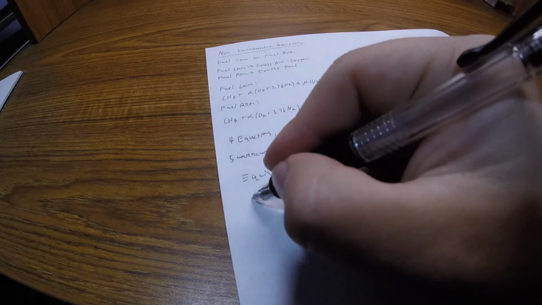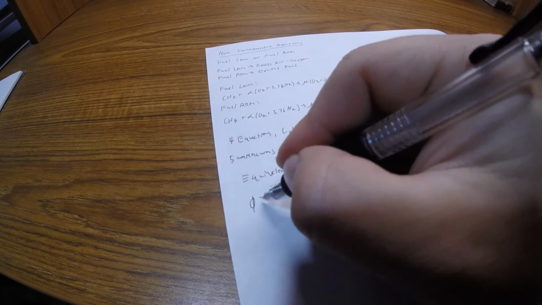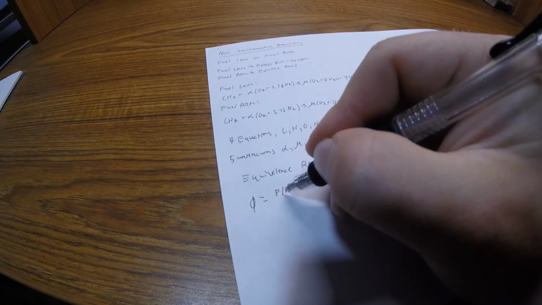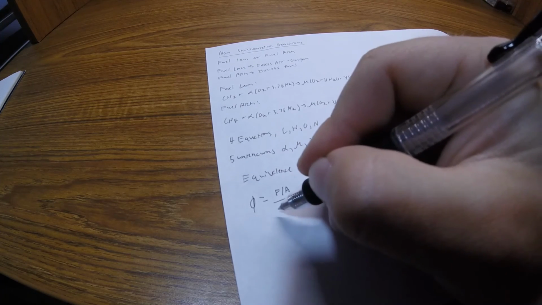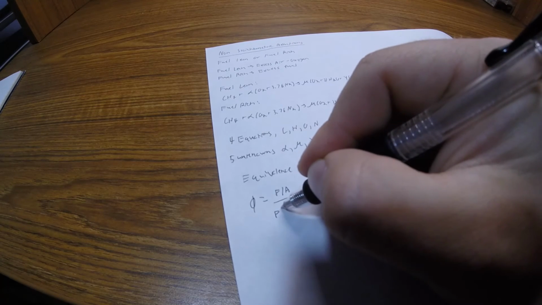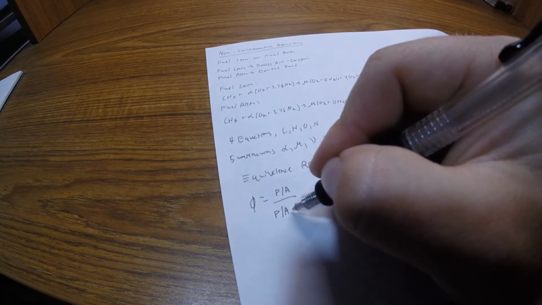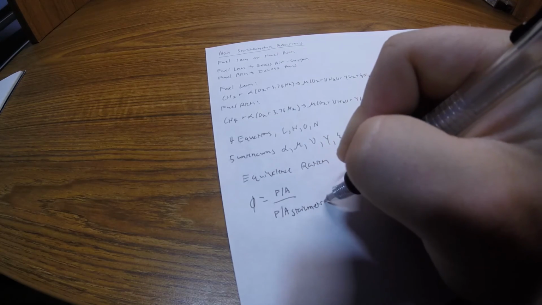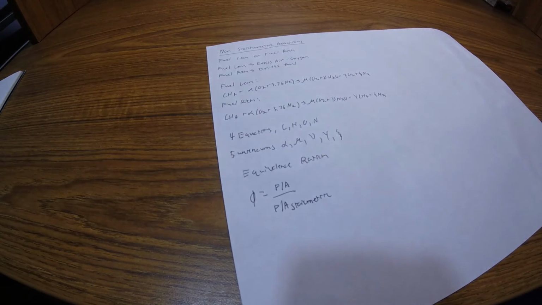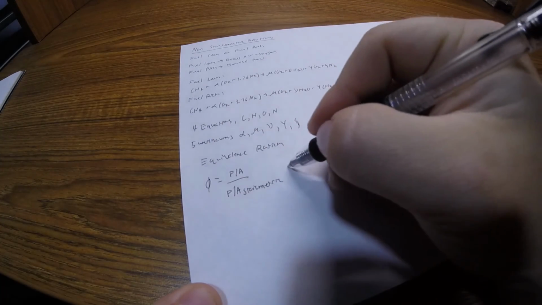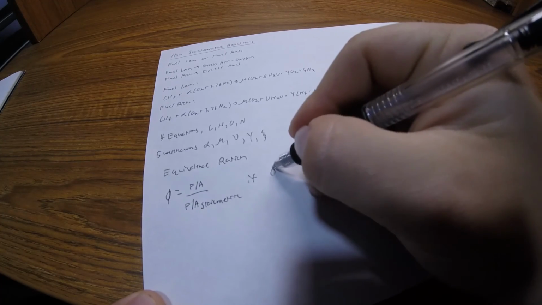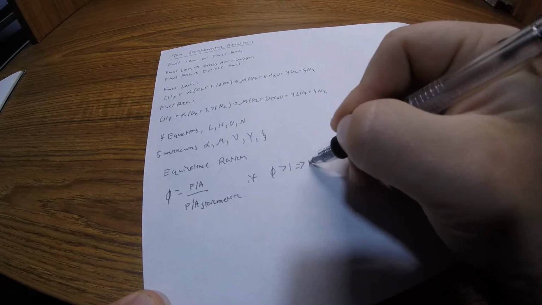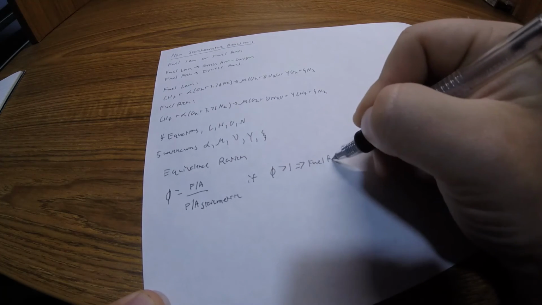Our equivalence relationship is psi equals F over A, the fuel to air ratio, divided by the fuel to air ratio of stoichiometric. If psi is greater than 1, that means it is fuel rich.